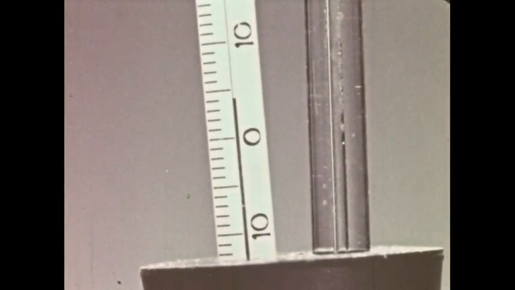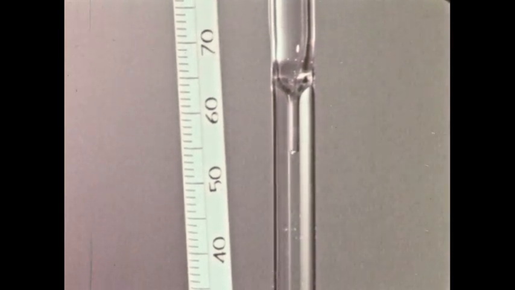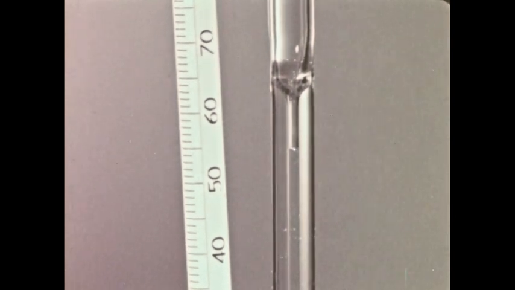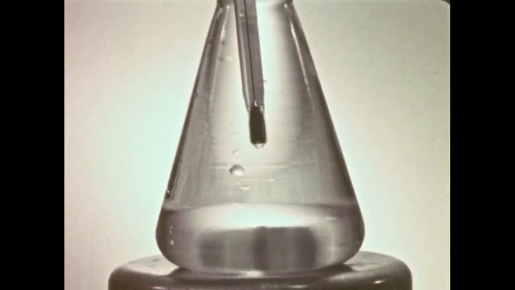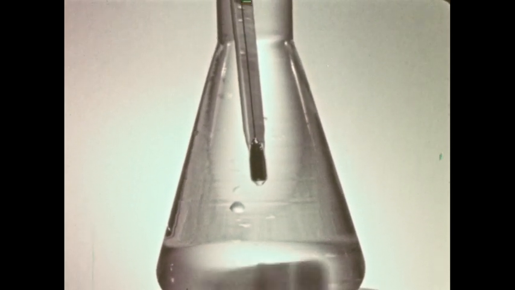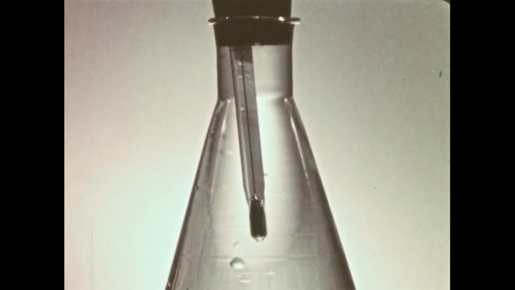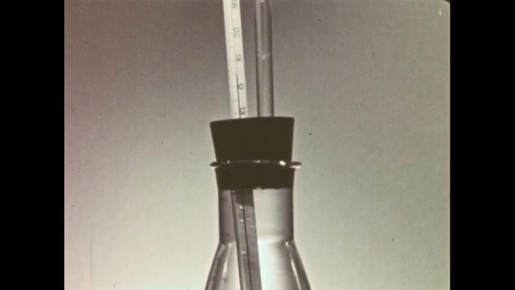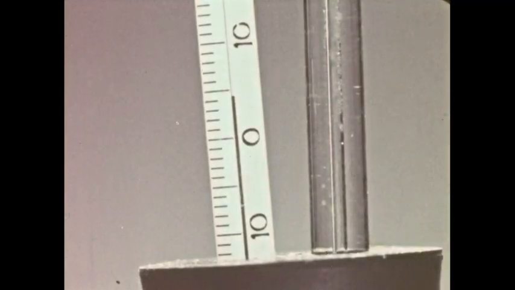The temperature of the water has risen to 4 degrees centigrade. And now the level of the column of water in the tube seems stationary. Even though the water is still absorbing heat and its temperature is rising, it is no longer contracting. The temperature is now approximately 4.5 degrees centigrade.